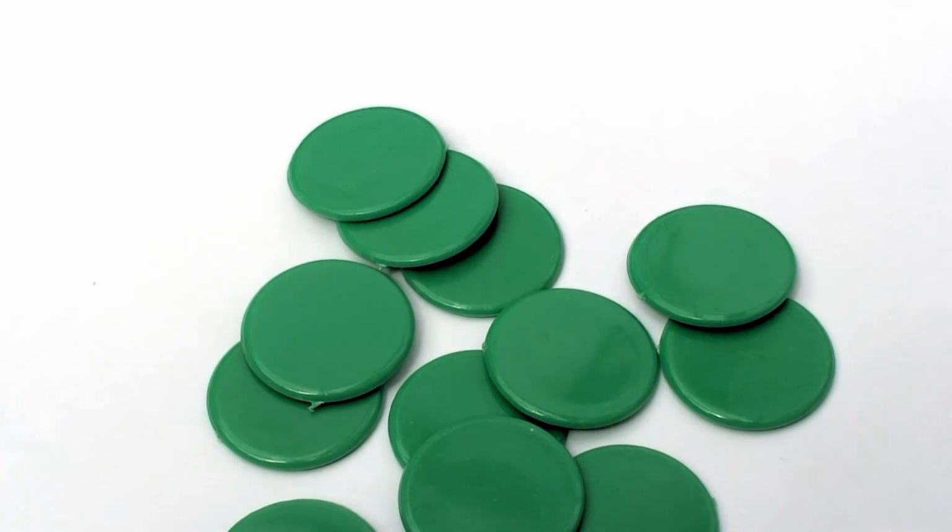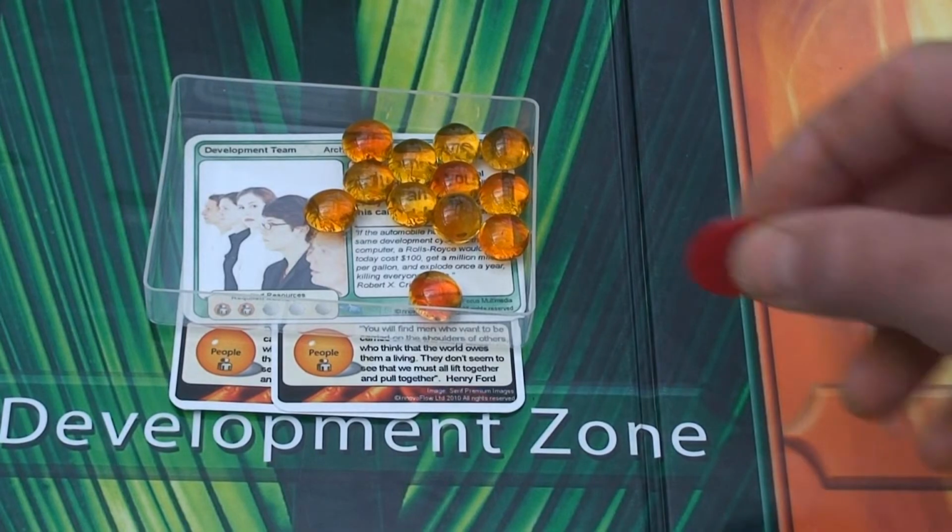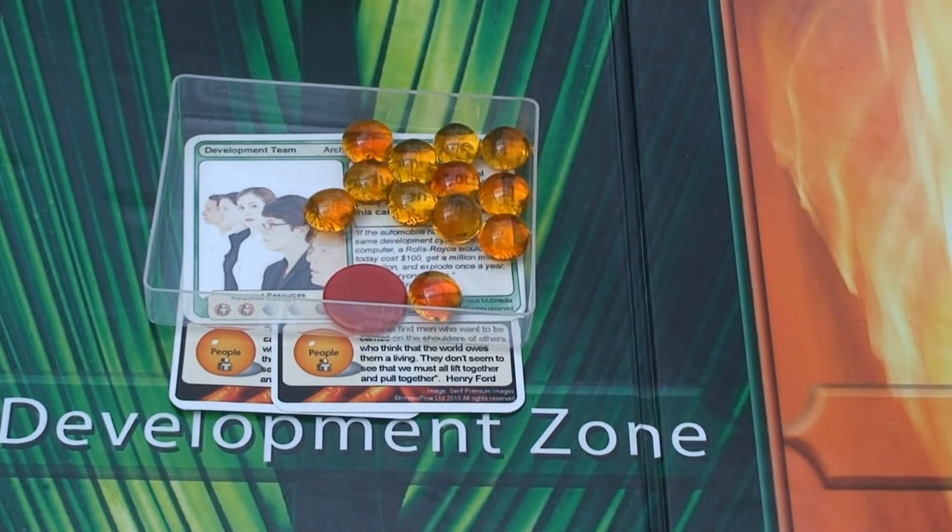Also in the box are a number of coloured tokens. These can be used to mark your ideas and products as yours if they move to another player's board at any stage in the game. If an idea is jointly owned, then it should contain tokens from both parties.